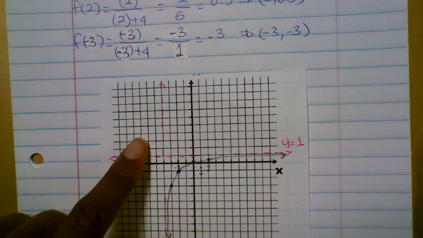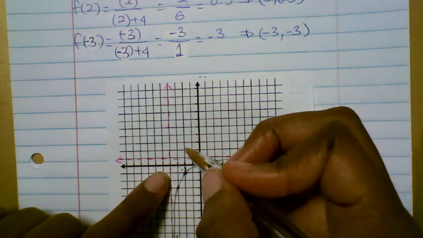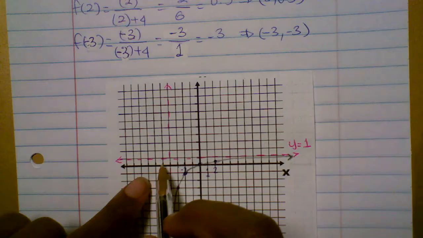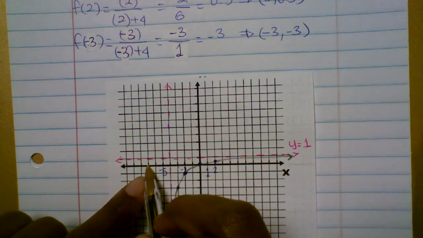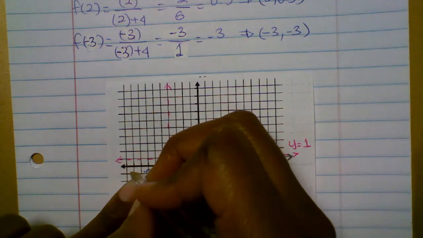Now I'm going to graph the left piece. So I'm going to evaluate, let's say f of -5, f of -7, and then f of -9.